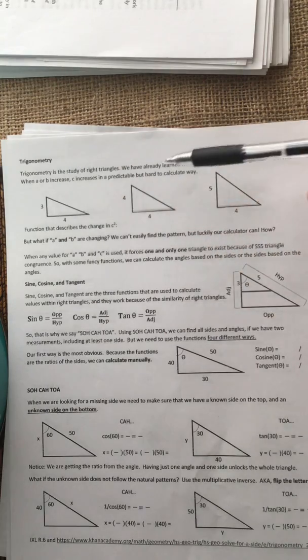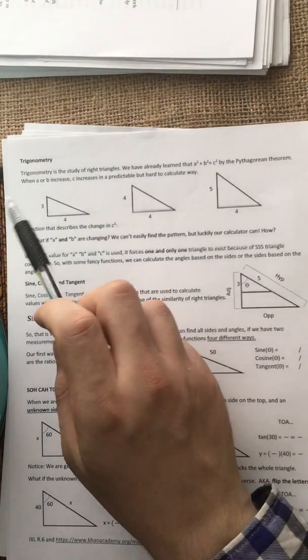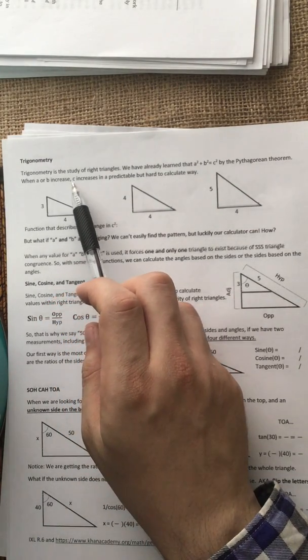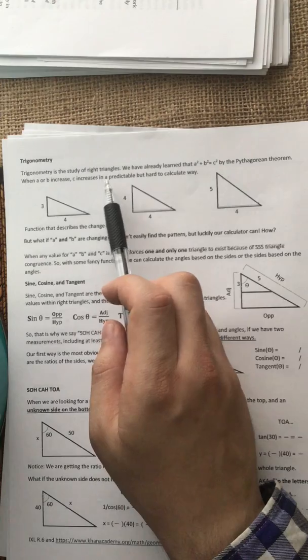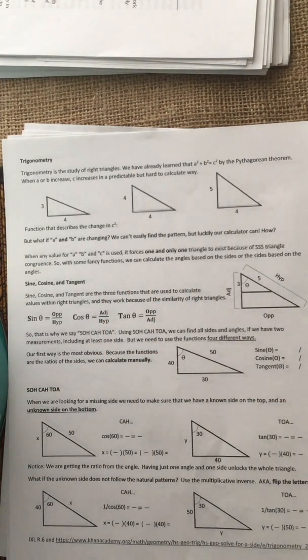Trigonometry is really the study of right triangles. We learned that a squared plus b squared equals c squared, and we did that with the Pythagorean theorem. When a or b increase, then c increases in a predictable but hard to calculate way. What do I mean by that?